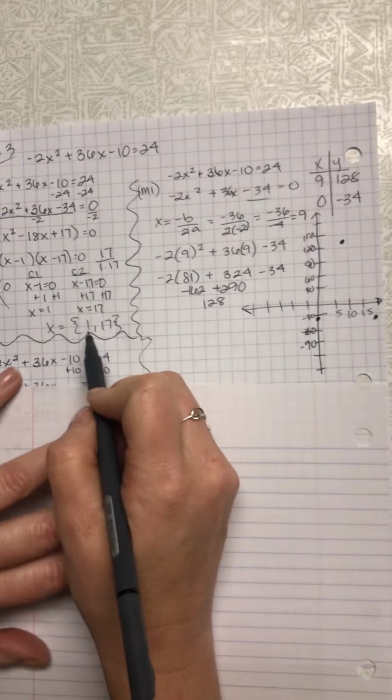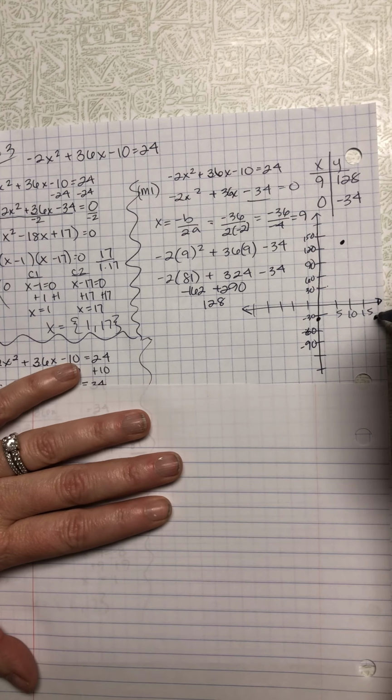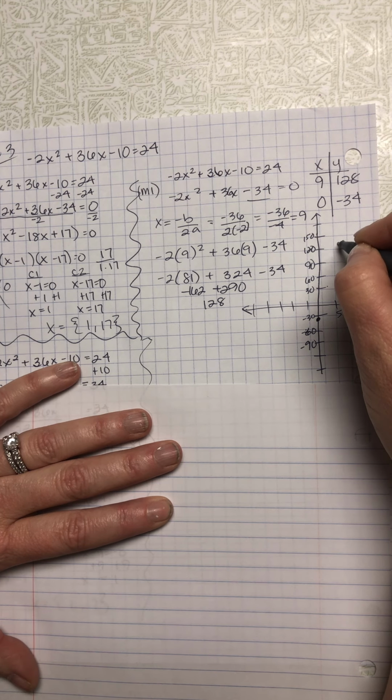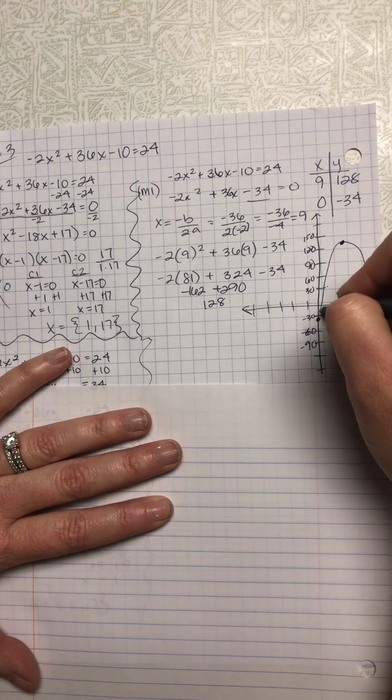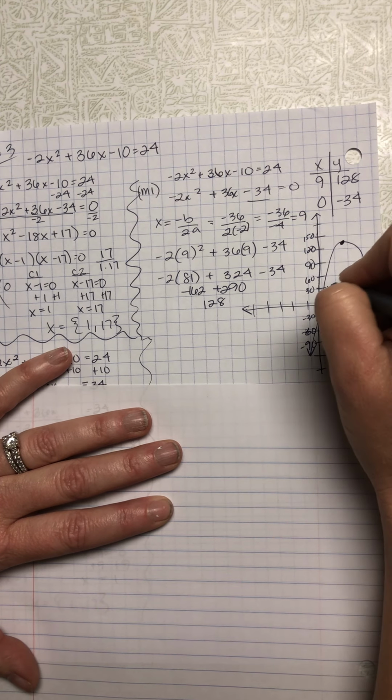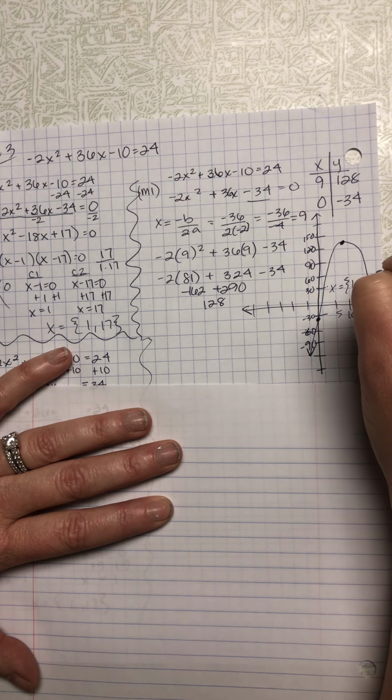We know from our first one we got 1 and 17, which looks about right. This is going to come up through here. Curve around. And so x is 1 and 17.